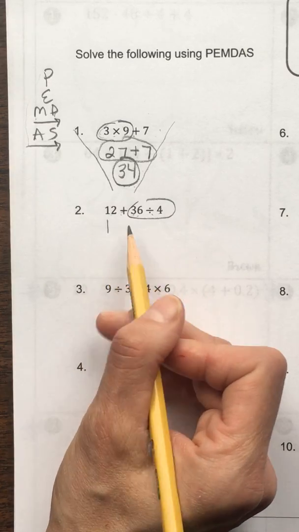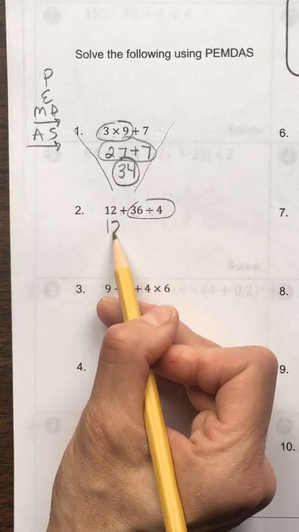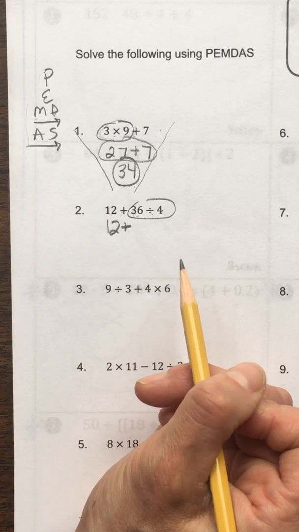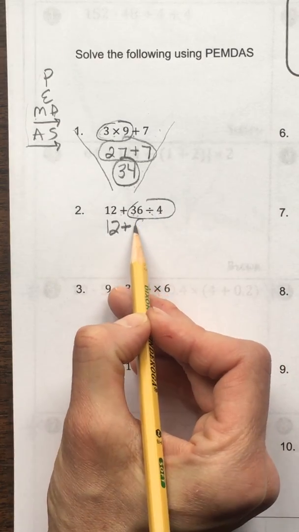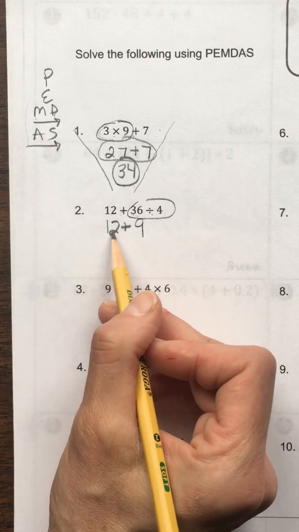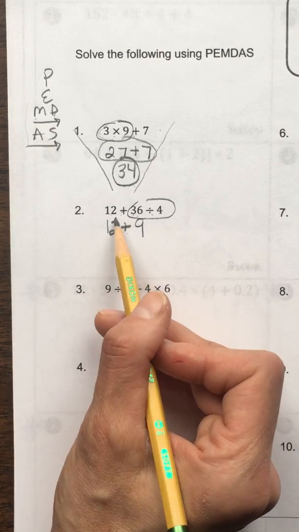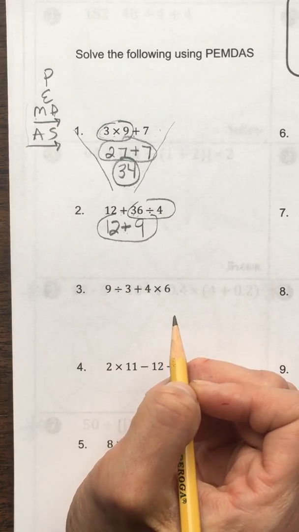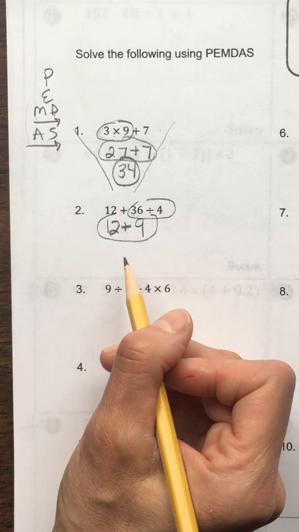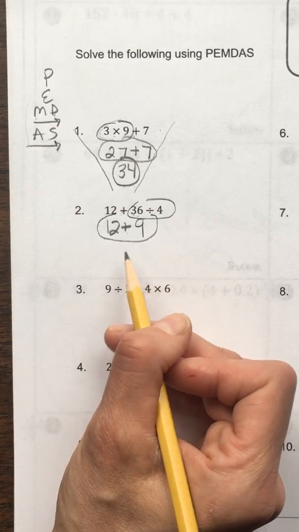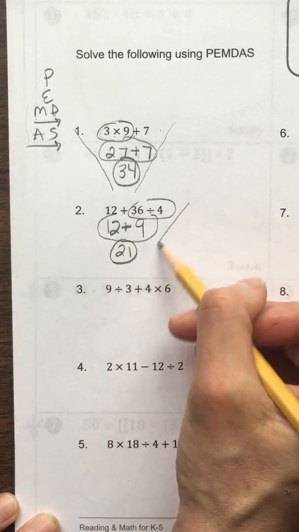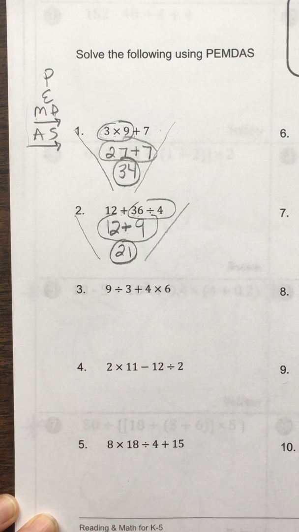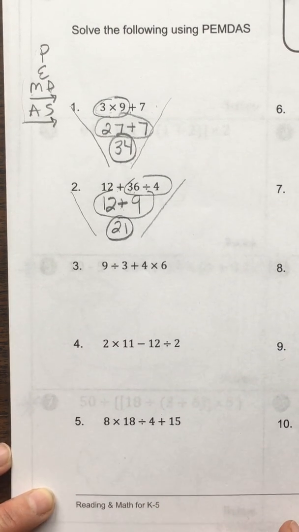So I rewrite everything the same, except I plug in the answer of my circled problem. My circled problem is 36 divided by 4, which is 9. The 12 and the addition symbol I just rewrote. Circle that. That obviously is my next step. And 12 plus 9 is 21. And that's my answer. And we're still getting this pyramid look. Okay, now we're going to get into a little bit of a longer problem.